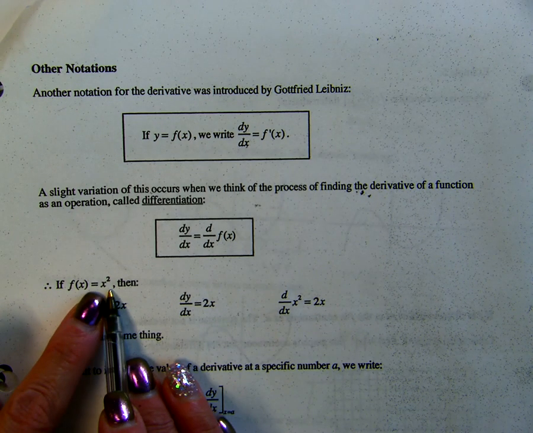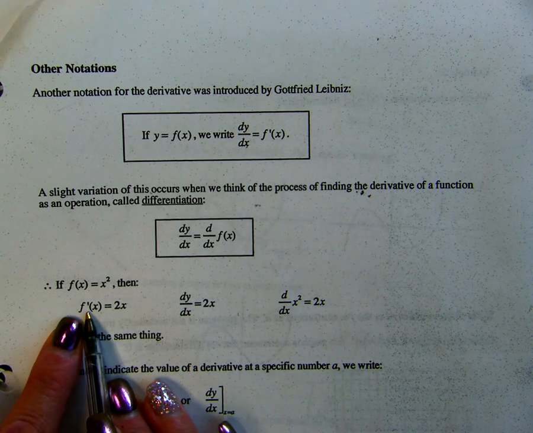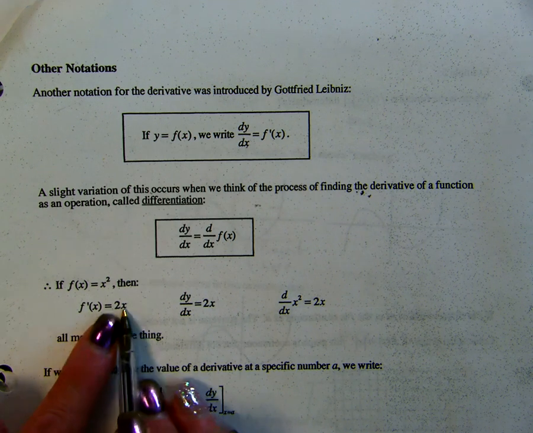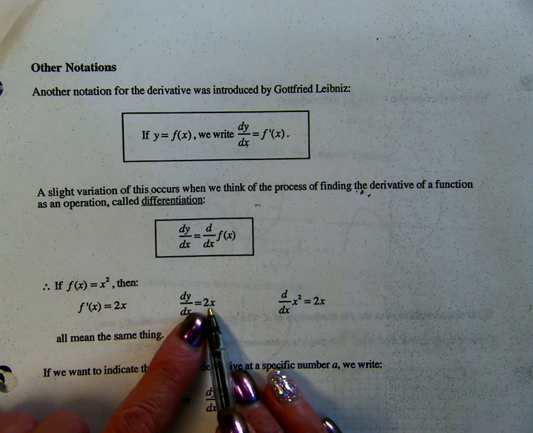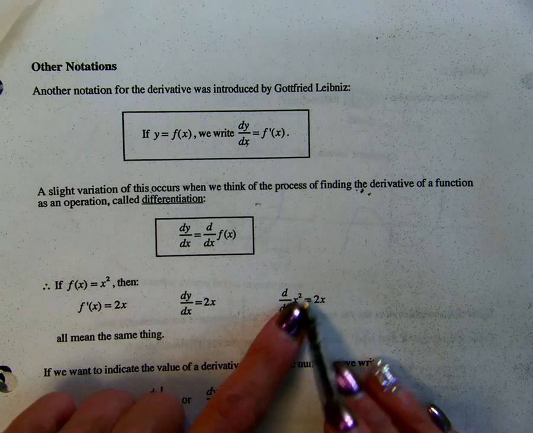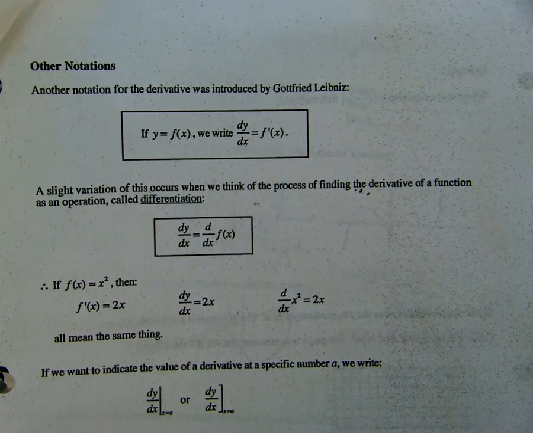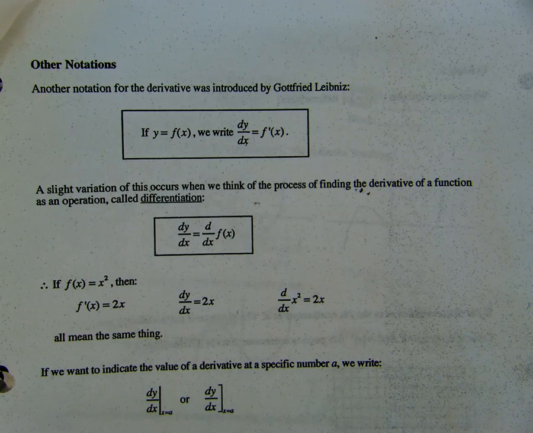So if f at x is x squared, then these all mean the same thing. f prime at x is 2x. We just found that earlier. dy by dx is 2x. The derivative of x squared with respect to x is 2x. They all mean the same thing.